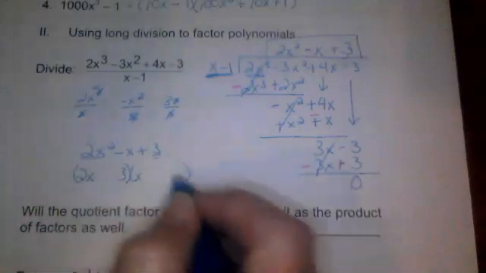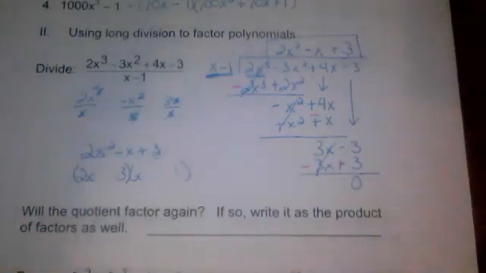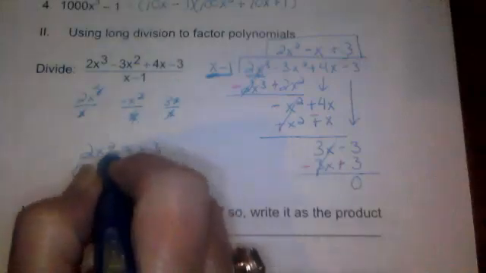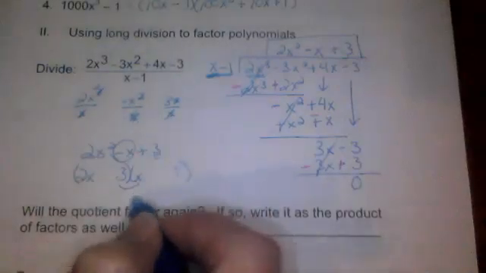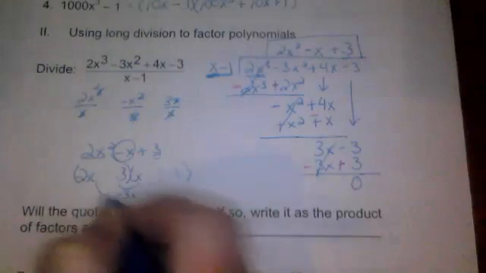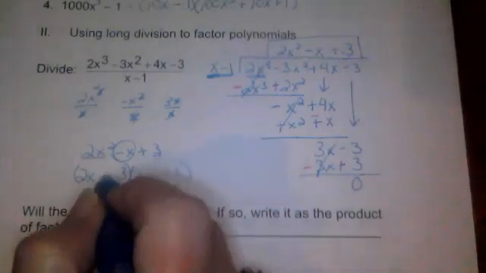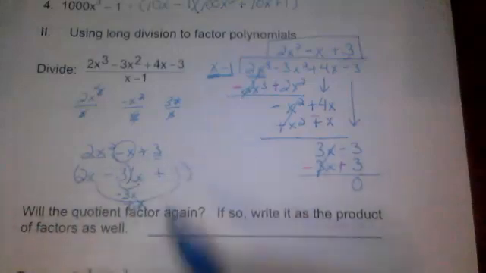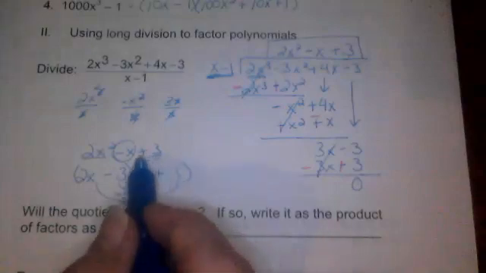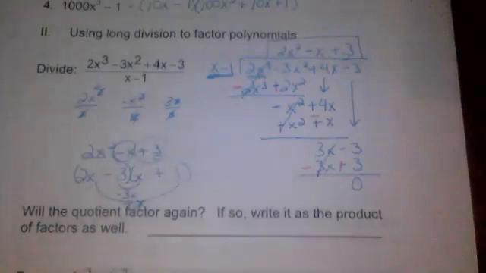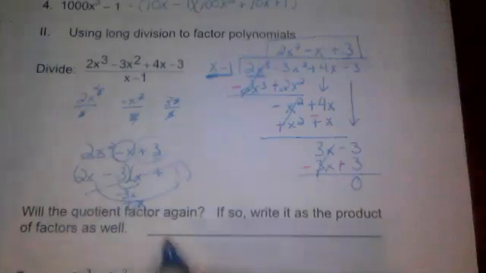So maybe 3 times 1. So it's looking promising. But in order to get a negative x in the middle, I'd have to have a negative 3x and a plus 2x on the outside. And a negative 3x plus 2x would not multiply to give me positive 3 on the end. So although it looked promising, this doesn't work. So no, this one doesn't factor again.